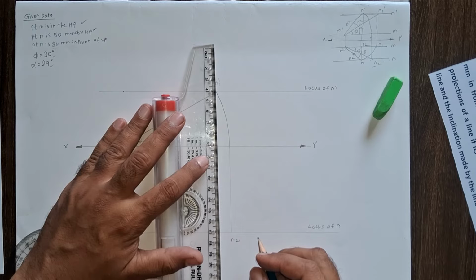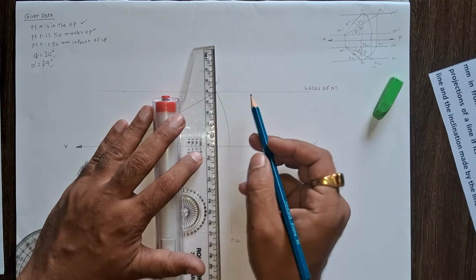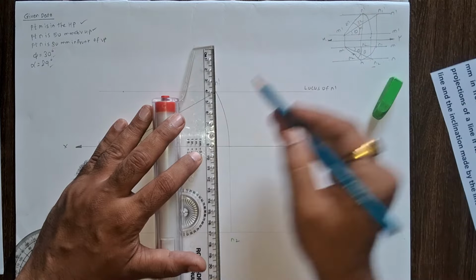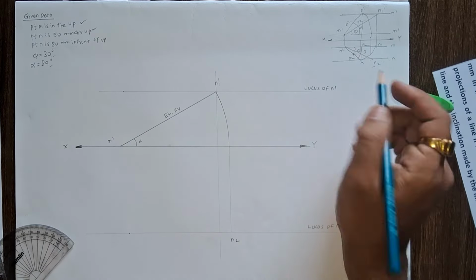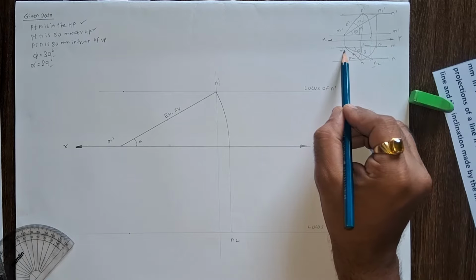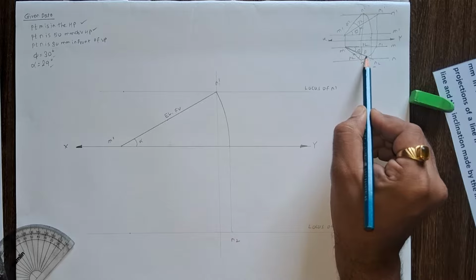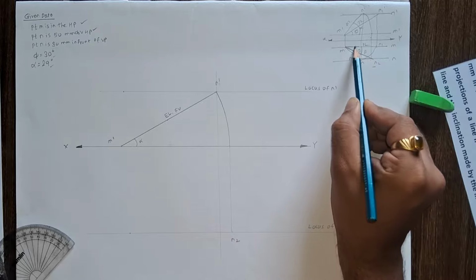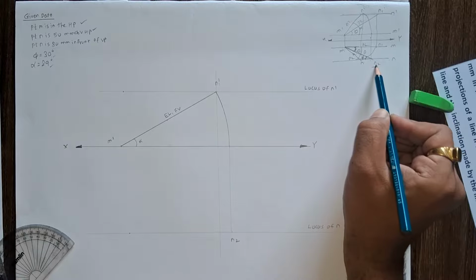Now from this N dash, draw the vertical line directly, because we know that N dash and N are on the same vertical line. Now you can see here, from N2 we can mark the phi angle. This angle phi is between two parallel lines, so this angle phi and this also phi remain the same.